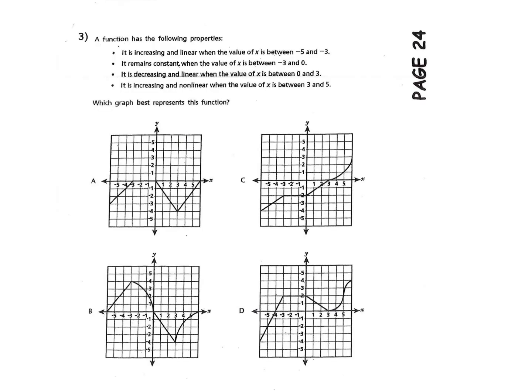Which function has the following properties? It must increase and be linear between -5 and -3. Secondly, it remains constant or the same between -3 and 0.